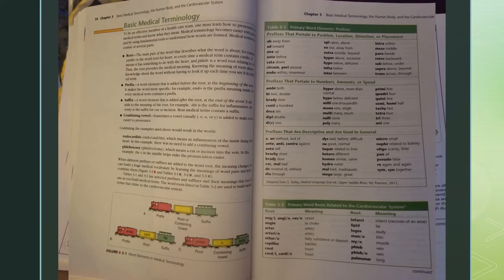Basic medical terminology. To be an effective member of a healthcare team, one must learn how to pronounce basic medical terms and know what they mean. Medical terminology becomes easier with practice and by using fundamental tools to understand how words are formed.